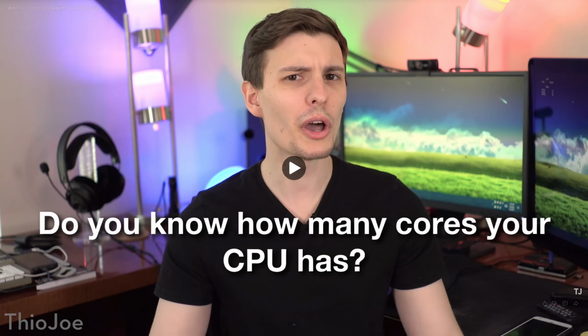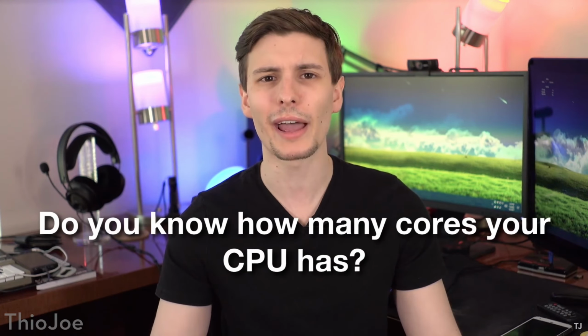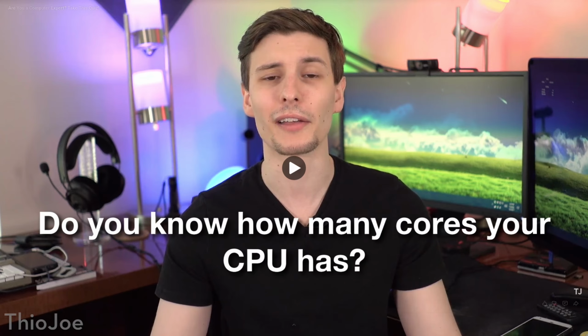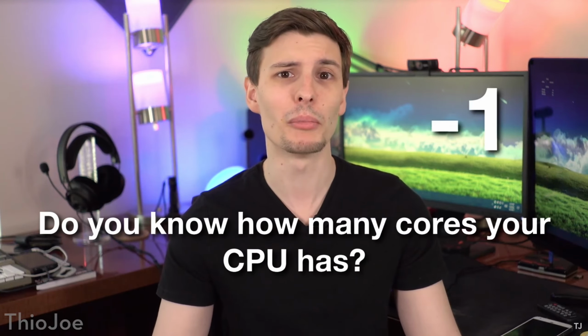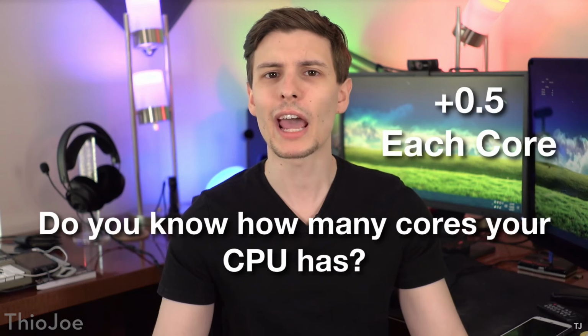Do you know how many cores your CPU has? So it's a Ryzen 7 5700X with 8 cores, 16 threads. If not, minus 1 point. If you do, you get 1/2 point for every core. Now I'm gonna say 8 cores in this case, which would be 4 points. I'm not counting threads, so I'll only get 4 points from this one.